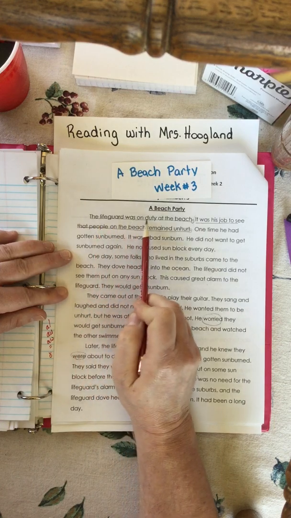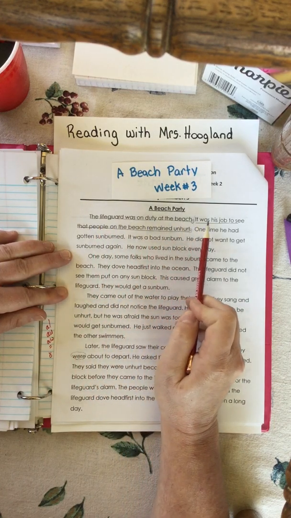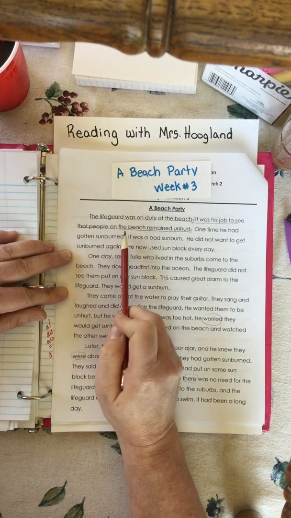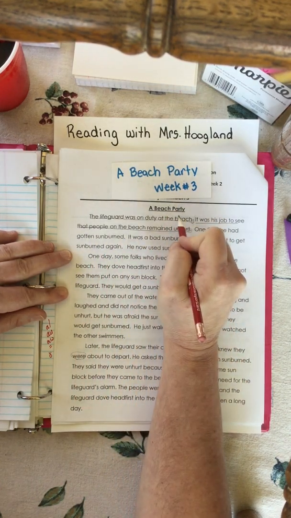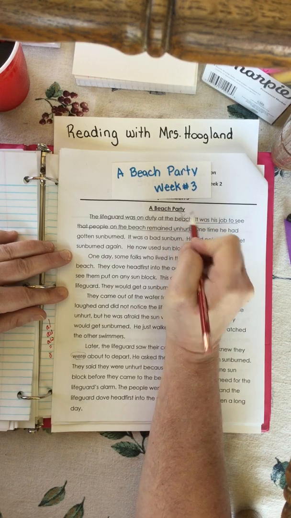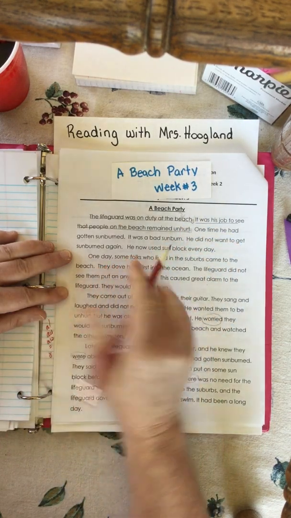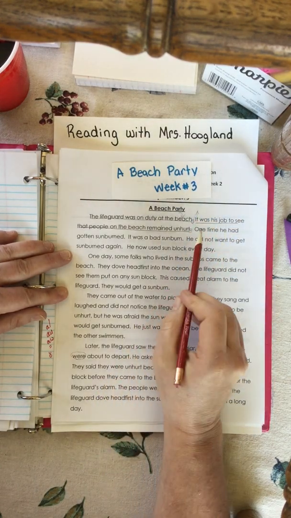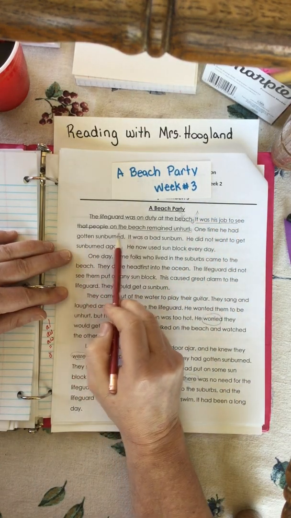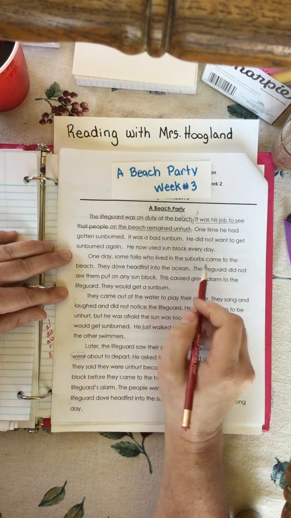The lifeguard was on duty at the beach. It was his job to see that people on the beach remained unhurt. So notice I still paid attention to this beach part right here. My voice went down, and then as soon as I started this sentence right here, my voice went up. It was his job to see that people on the beach remained unhurt.